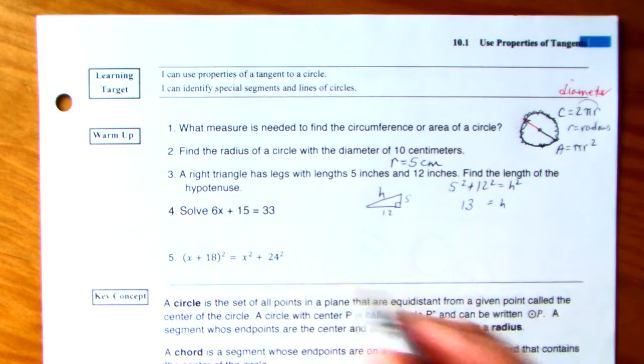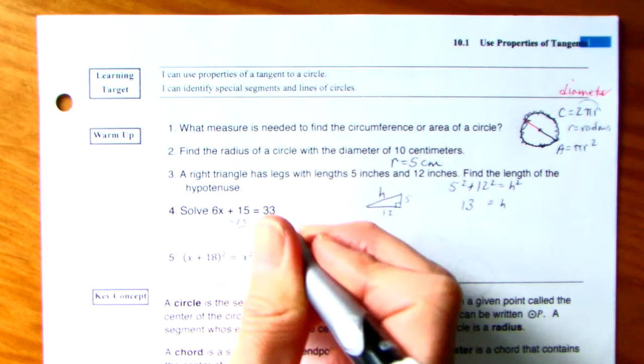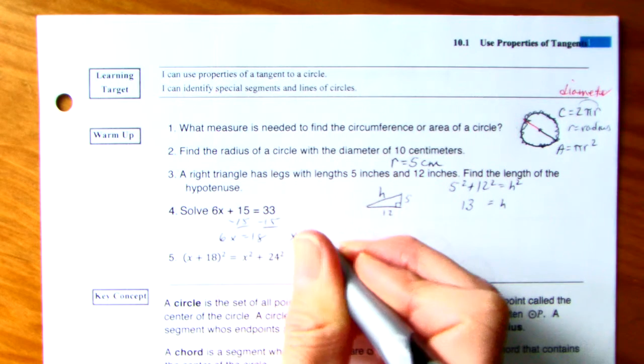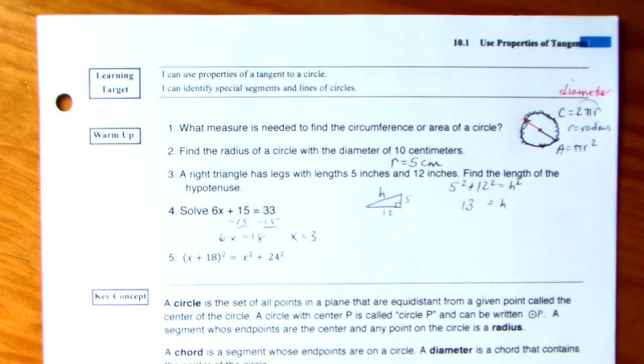All right, how about number 4? Let's solve. I'm going to subtract 15 on both sides. 6x is equal to 18. X is equal to 3. So far, so good?